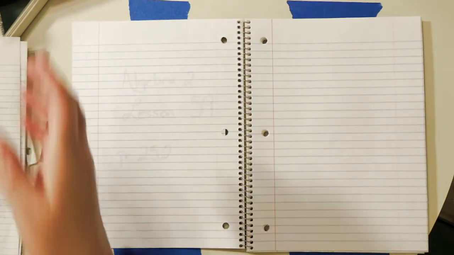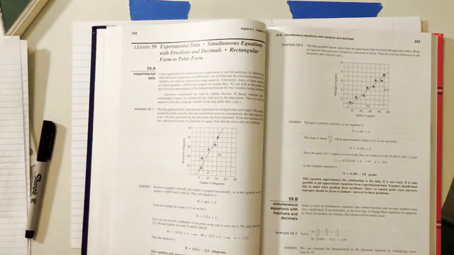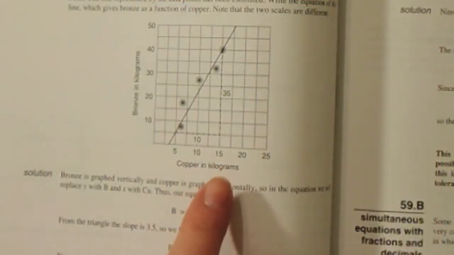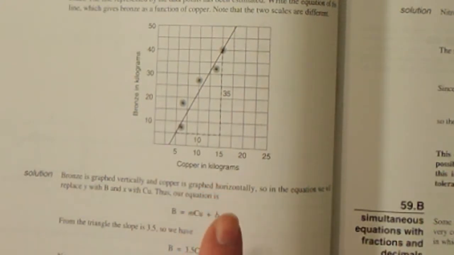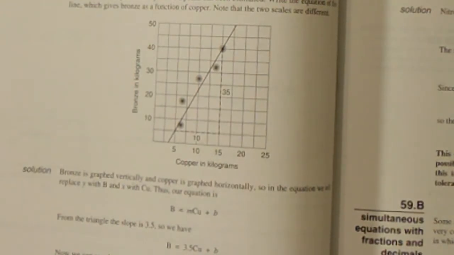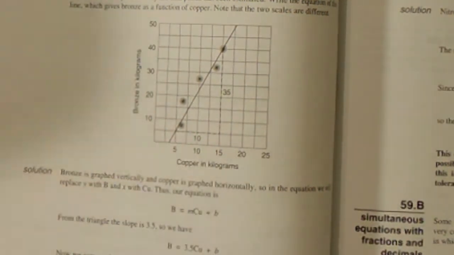The data graphed on page 252, I'm going to pull this over here so you can look at it instead of trying to redraw it. This data came from an experiment involving bronze and copper. The shadows around the points indicate that due to potential errors, the data may not be exact. So the question is, write the equation of the line which gives bronze as a function of copper, and note the difference in scales. Here we're going up by tens, here we're going up by fives.